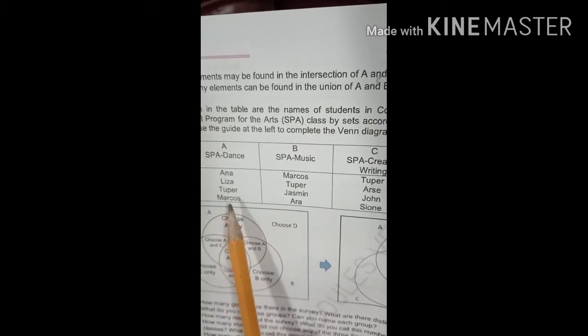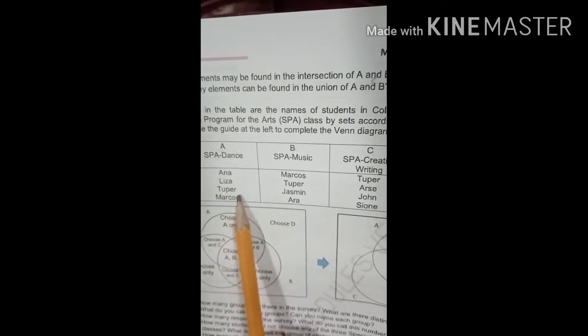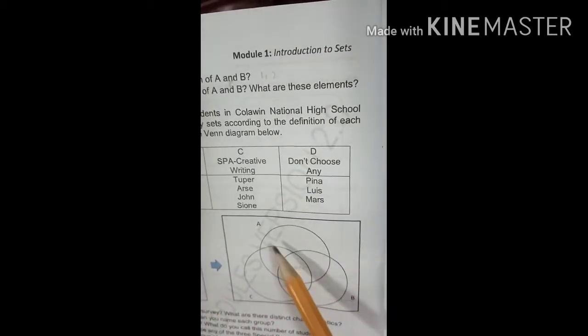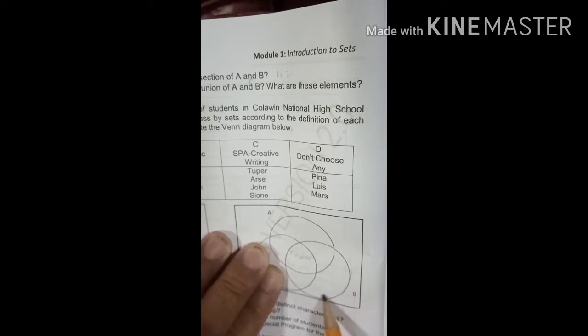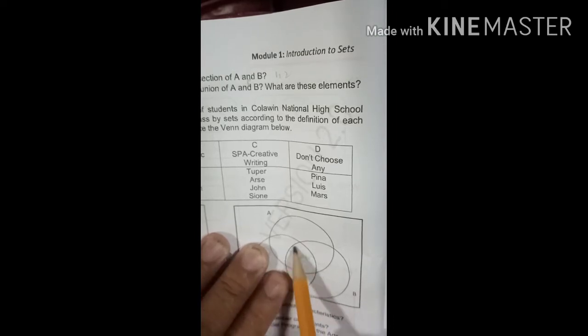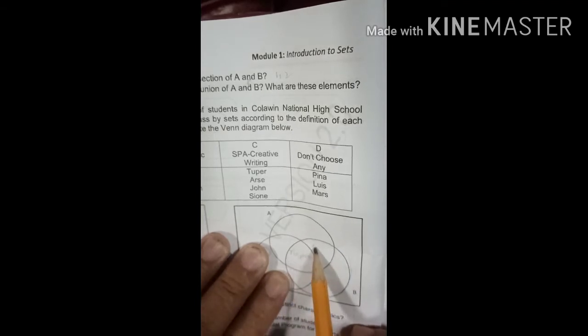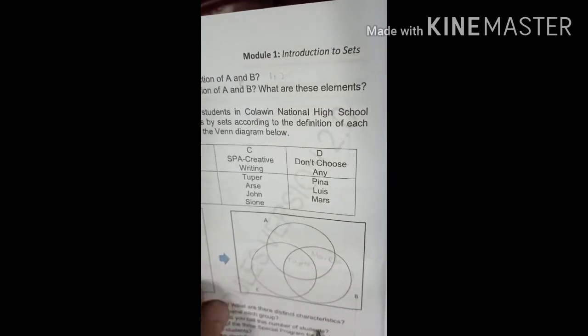So we have Tuper and Marcos common to A and B. So here, circle A and circle B, and common to them is Tuper and Marcos, and there is Tuper already, so we are referring to the intersection. So we need to write here Marcos. So Marcos here.